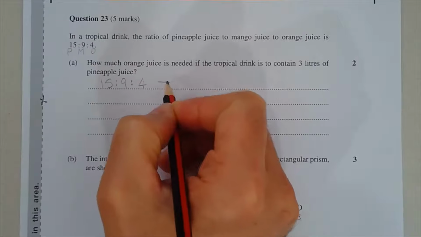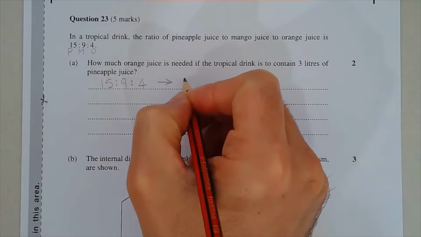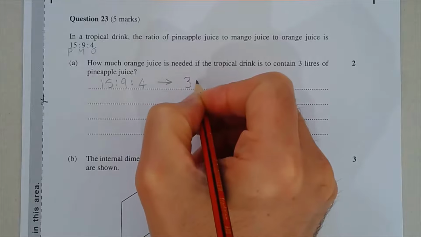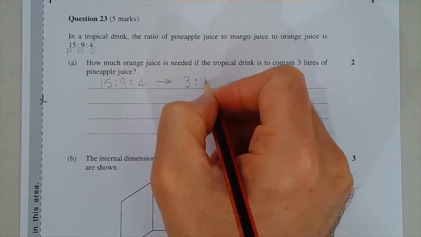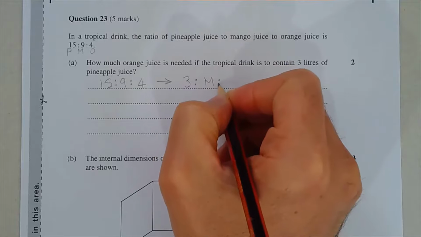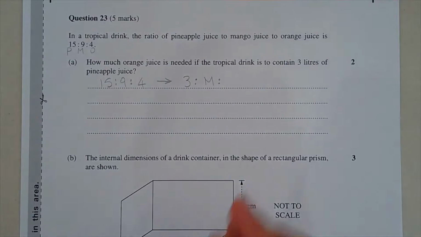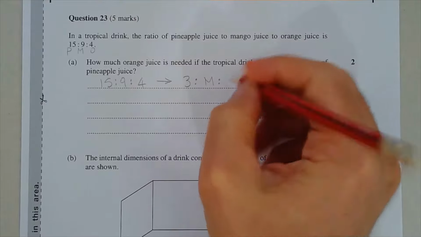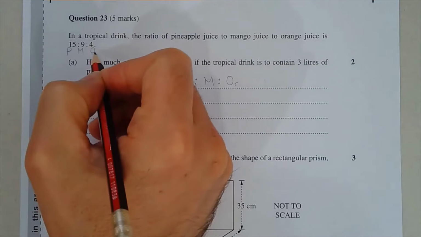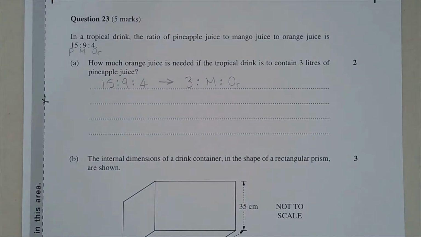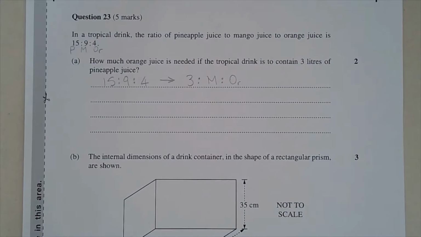So what we want is the equivalent ratio. 3 litres of pineapple juice, so many litres of mango juice, we don't know what that is at this point, to orange juice. Now, I might put an OR so we don't get confused. That's not a 0, it doesn't make sense if it is a 0, so that's OR for orange juice there.